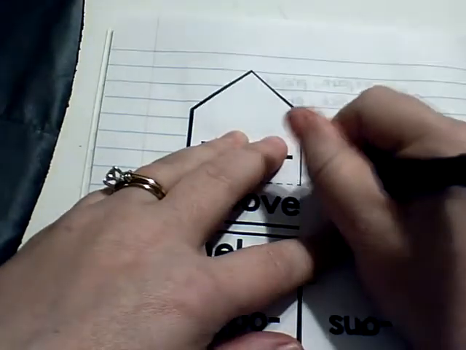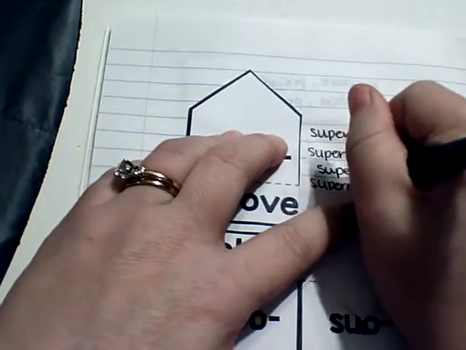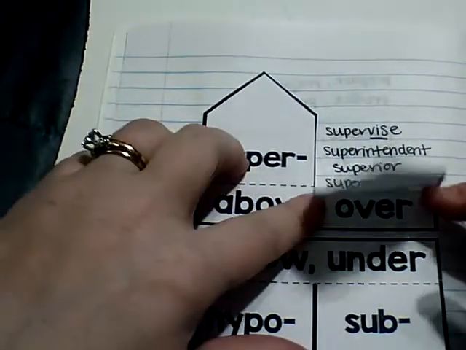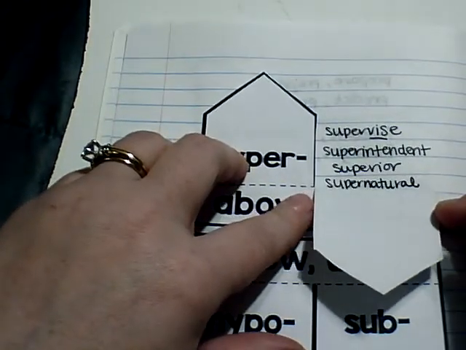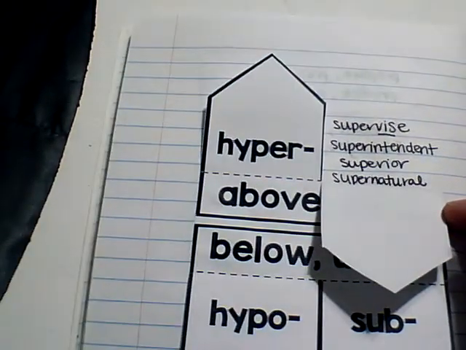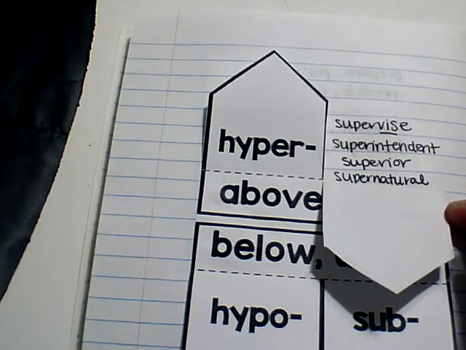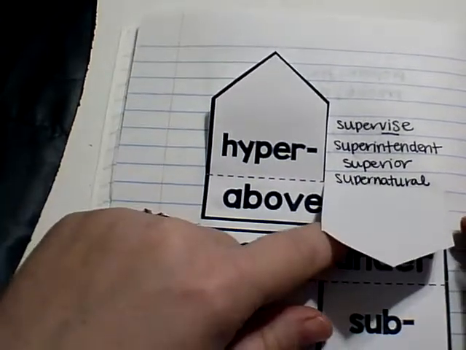And then I also wanted to use the word supernatural. So these are things that are over the natural world. They're above the natural world. So like people consider things like ghosts or vampires and stuff as supernatural. So it would be above what we believe is natural.